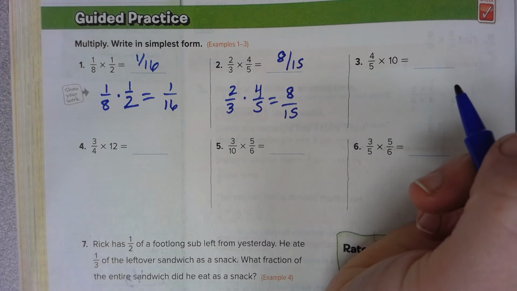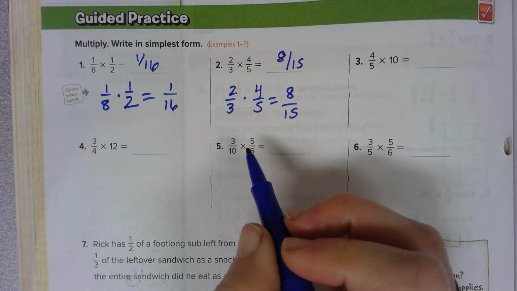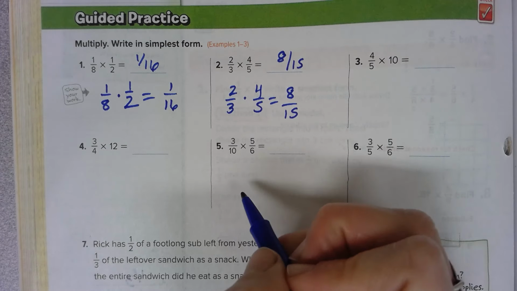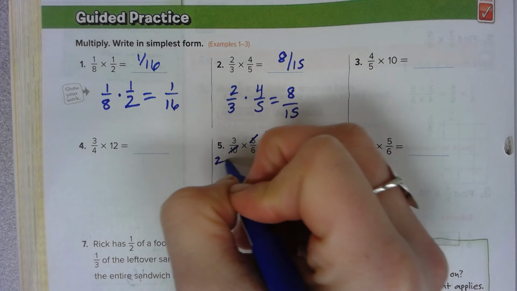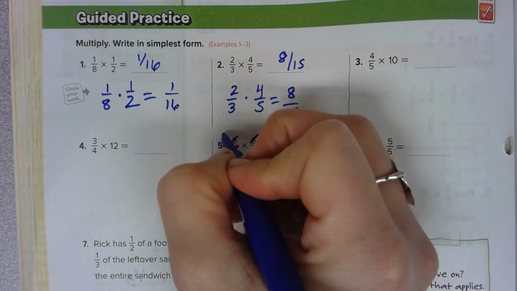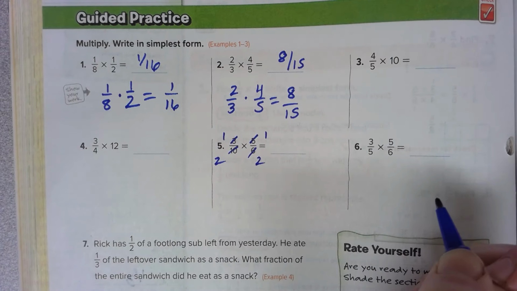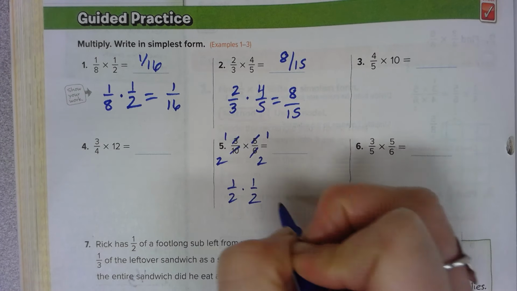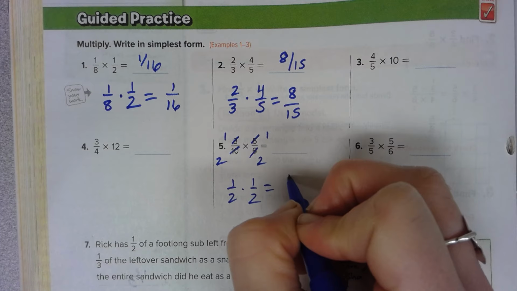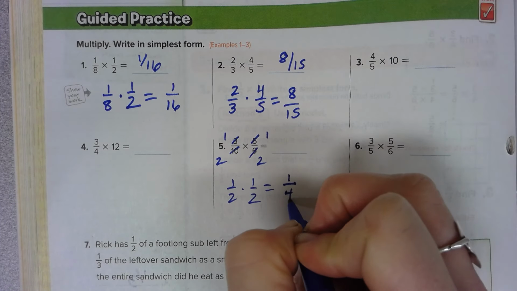Let's move on to this down here. This problem, number 5, I can change this to a 1, this to a 2. I can change this to a 1 and this to a 2. And now my new problem becomes 1/2 times 1/2. My answer is now 1 on top and 4 at the bottom. And I'm left with 1/4.